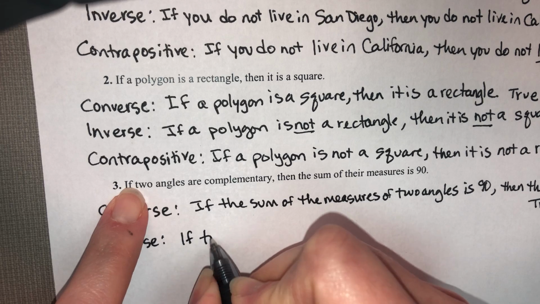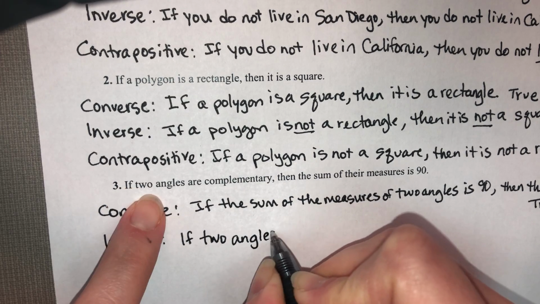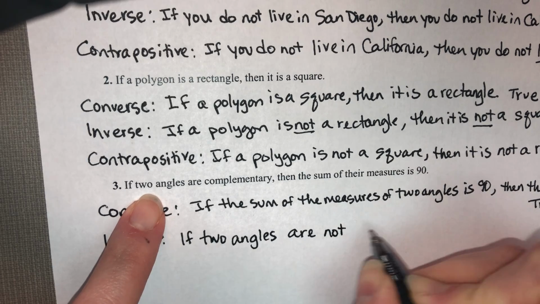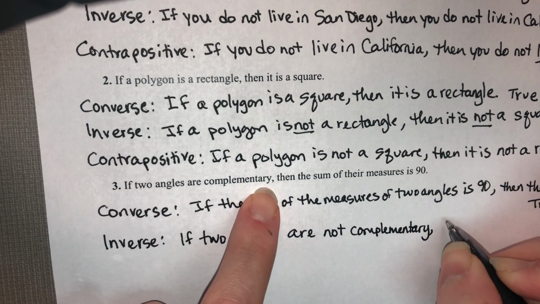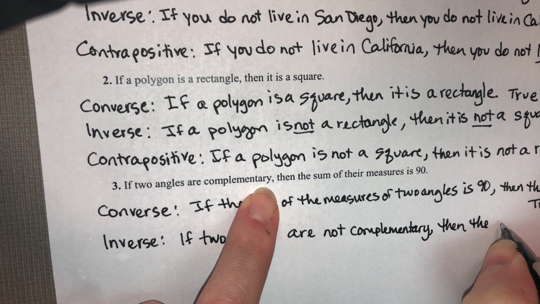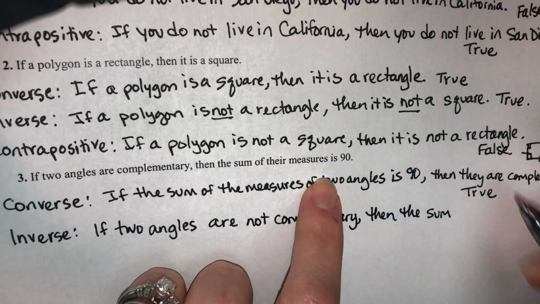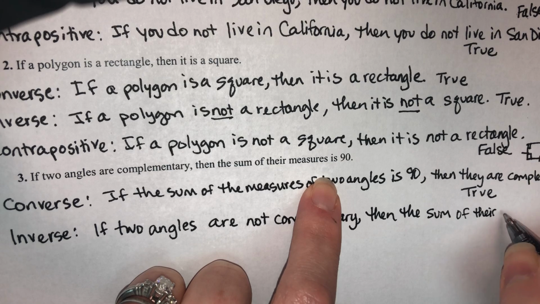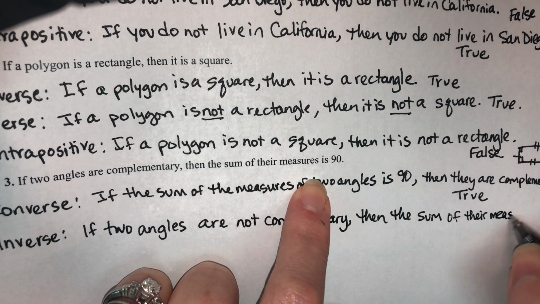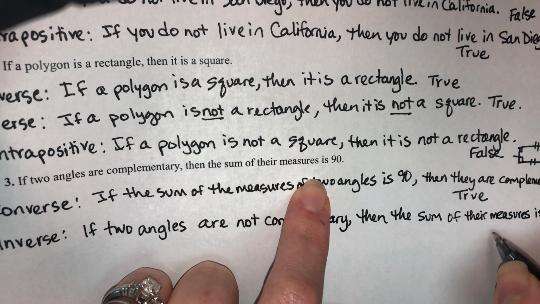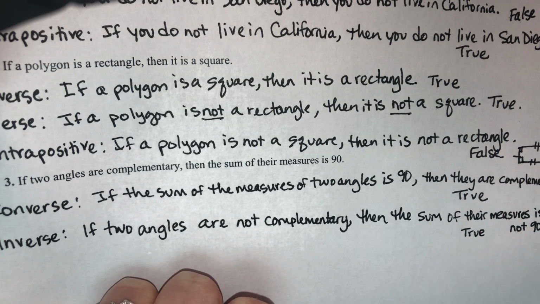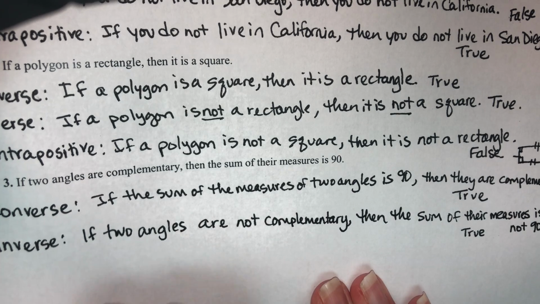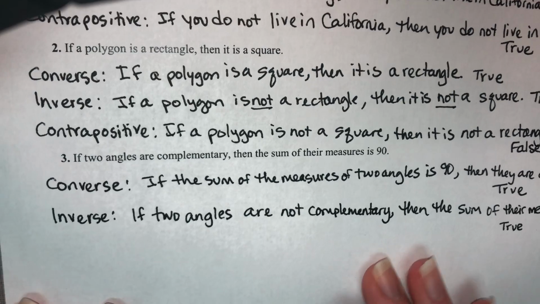So if 2 angles are not complementary, then the sum of their measures is not 90. And that is also true.